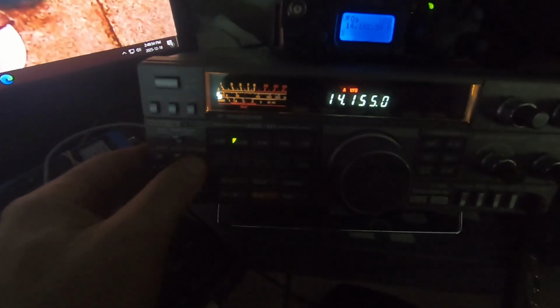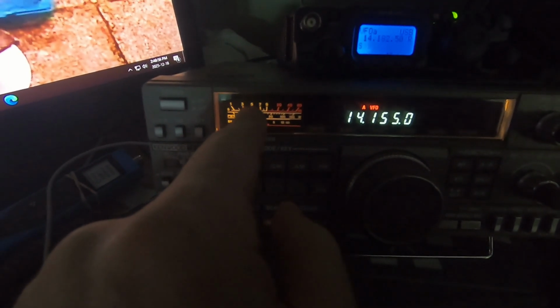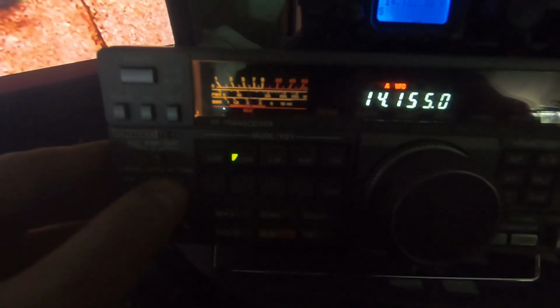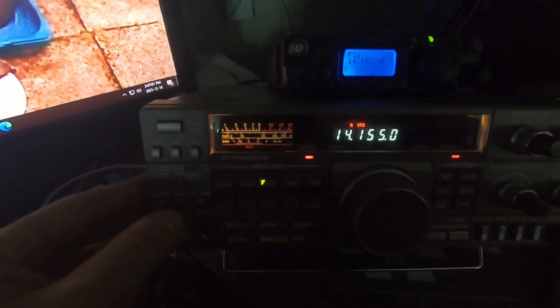We're on 20 meters. I'll press the tune button. We'll see the SWR gauge go up and then fall down. Way up.